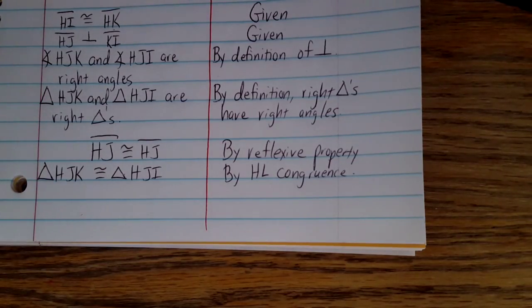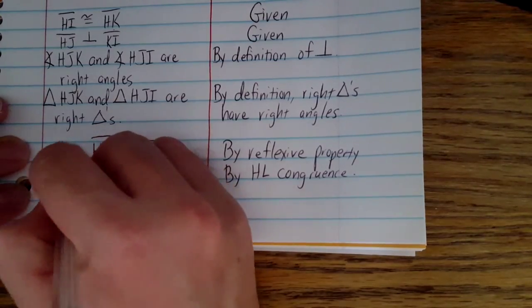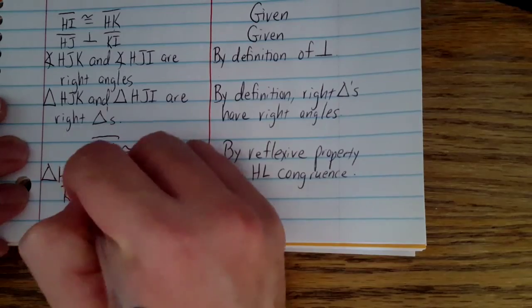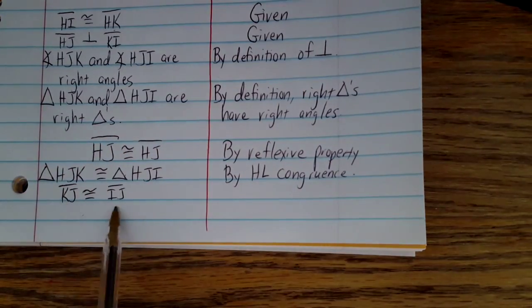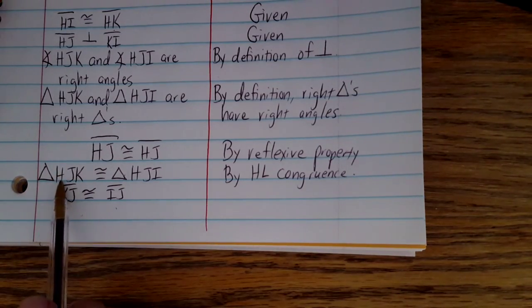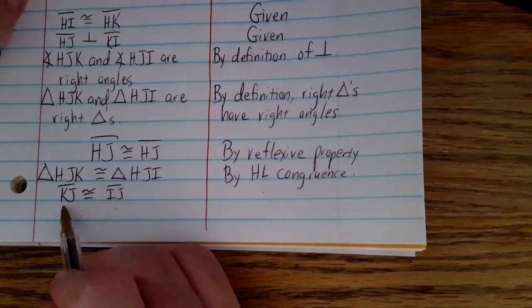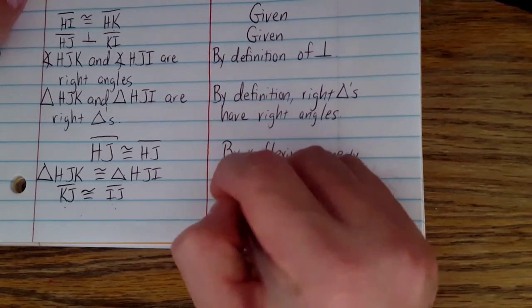Then if there's two other pieces that they want you to prove congruent, like in our case, KJ is congruent to IJ, and I've just said that every part of the triangle is congruent by HL, then I can go ahead and say that the other two pieces that they wanted me to prove are congruent by CPCTC.